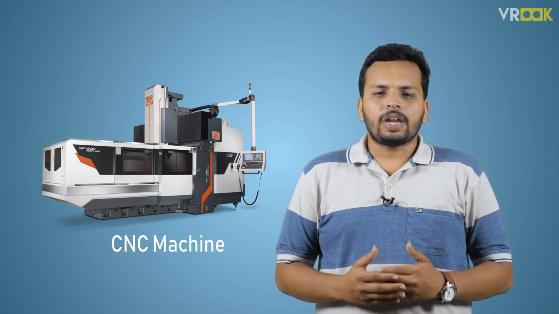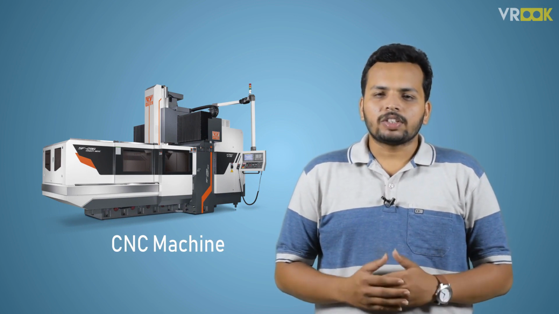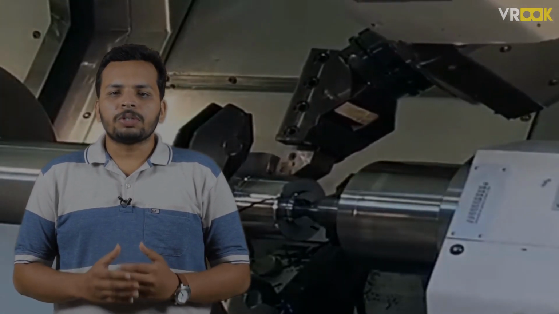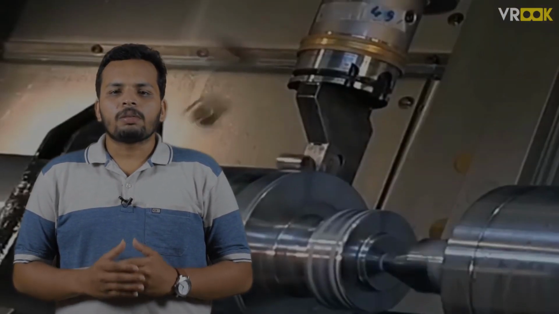CNC machines have created wonders in the manufacturing industry. Manually operated machines were inefficient as they had human errors. These errors would be a burden for the manufacturing companies. Now, after the advent of computers, the process is fully automated with limited human supervision. Whatever manual labor was doing on the machine is now taken care of by robots run through computer codes.